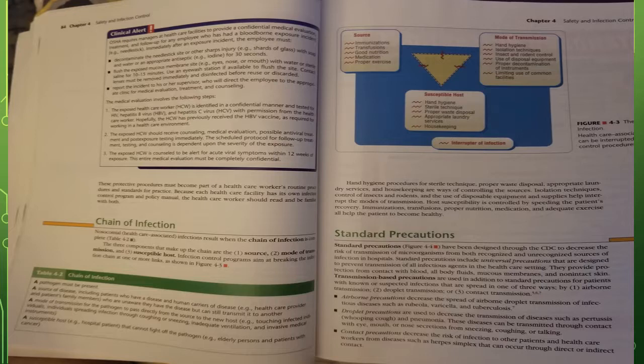The three components that make up the chain are 1, a source, 2, a mode of transmission, and 3, a susceptible host. Infection control programs aim at breaking the infection chain at one or more links, as shown in Figure 4.3. And Figure 4.3 shows the chain of infection. Hand hygiene procedures for sterile technique, proper waste disposal, appropriate laundry services, and housekeeping are ways of controlling the sources.